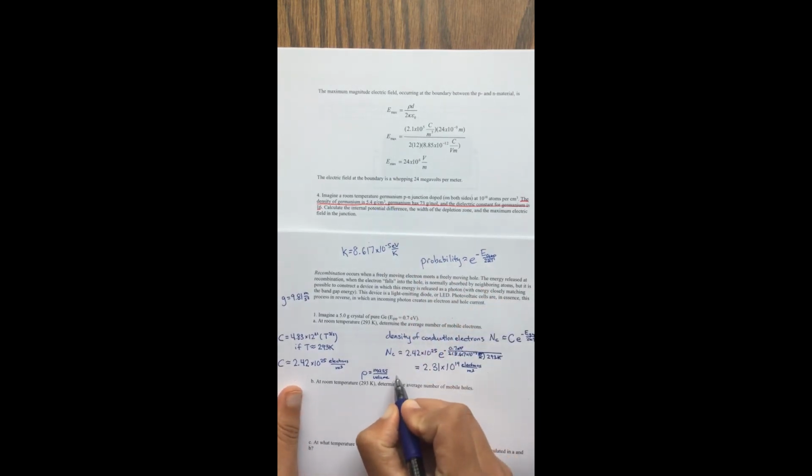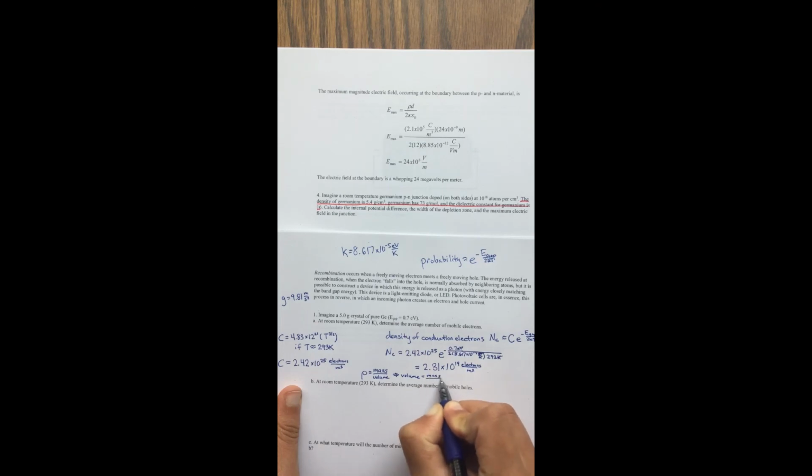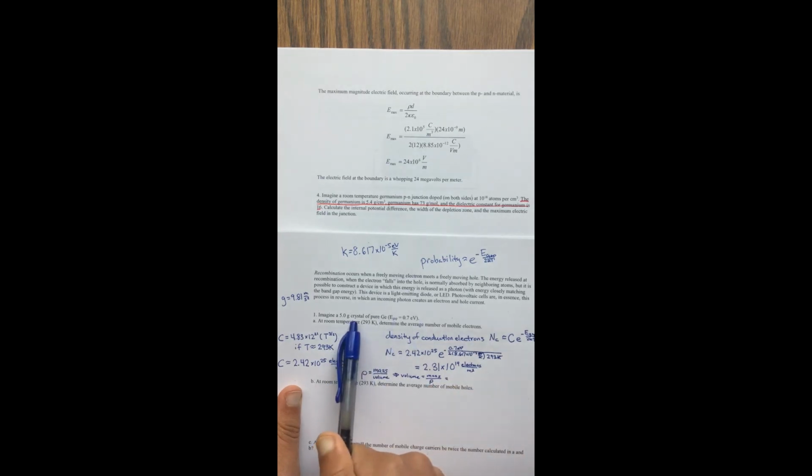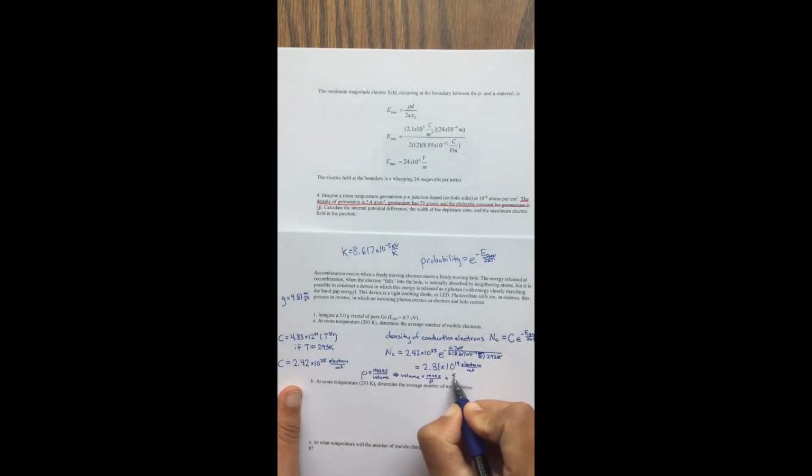So here I'm looking for the volume. So I have volume is equal to mass divided by density. The mass is 5 grams. The density is 5.4 grams per centimeter cubed.